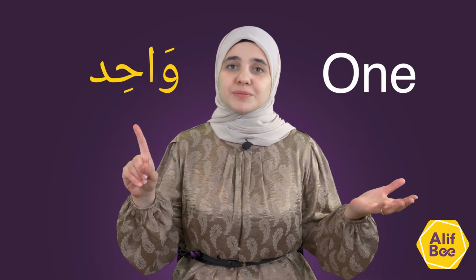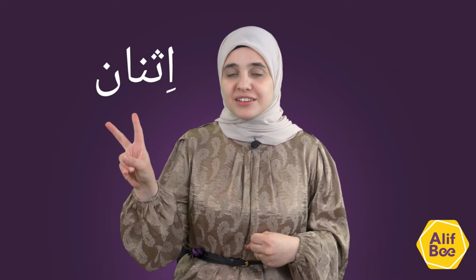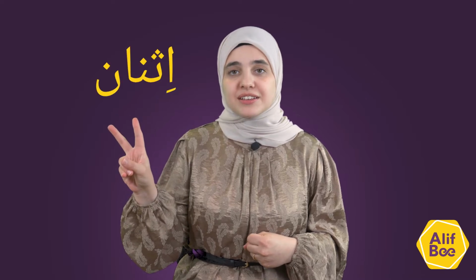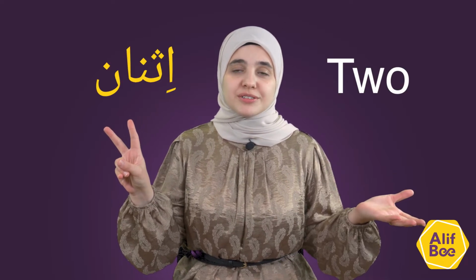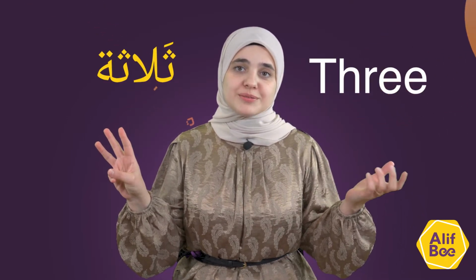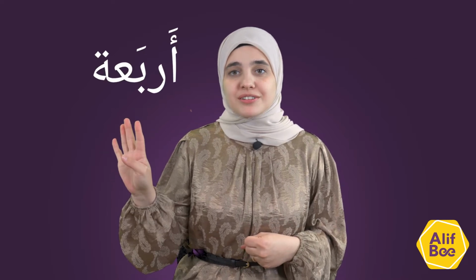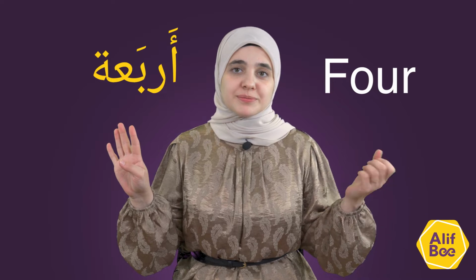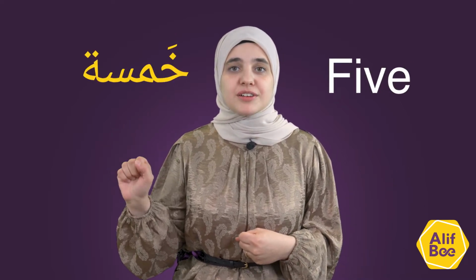The first of the Arabic numerals is واحد. 1. اثنان. 2. ثلاثة. 3. أربعة. 4. خمسة. 5.